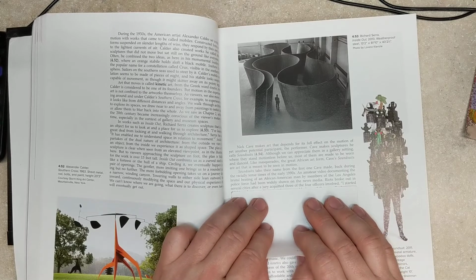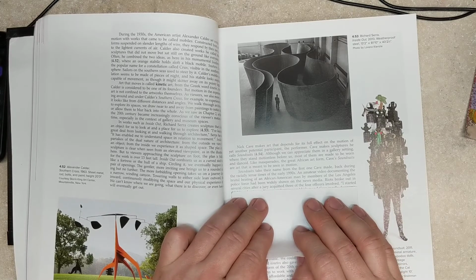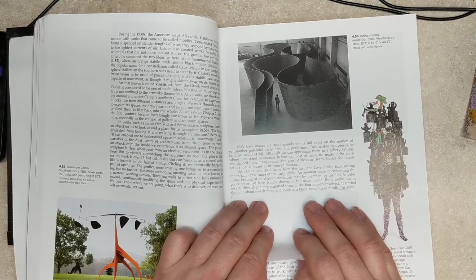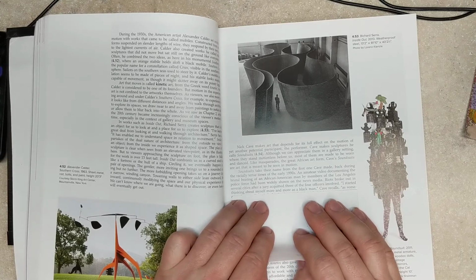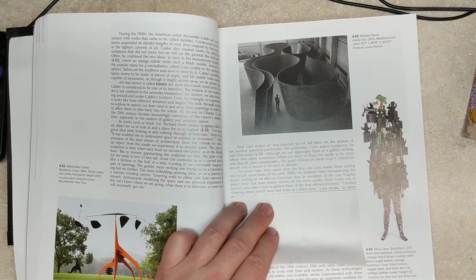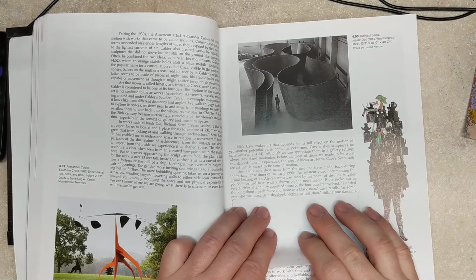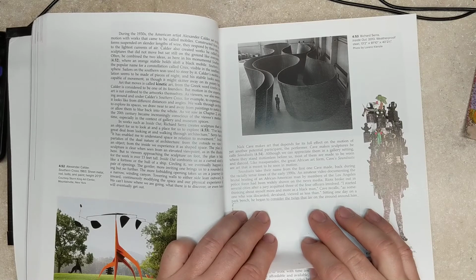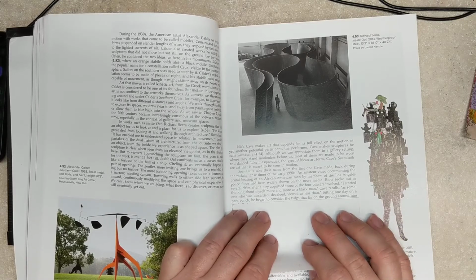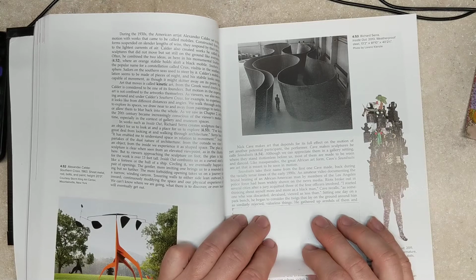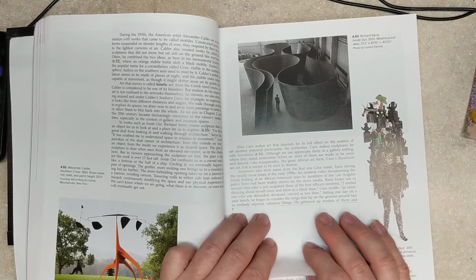Riots broke out in several cities after a jury acquitted 3 of the 4 officers involved. "I started thinking about myself more and more as a black man," Cave recalls, "as someone who is discarded, devalued, viewed as less than." Sitting one day on a park bench, he began to consider the twigs that lay on the ground around him as similarly rejected, valueless things.